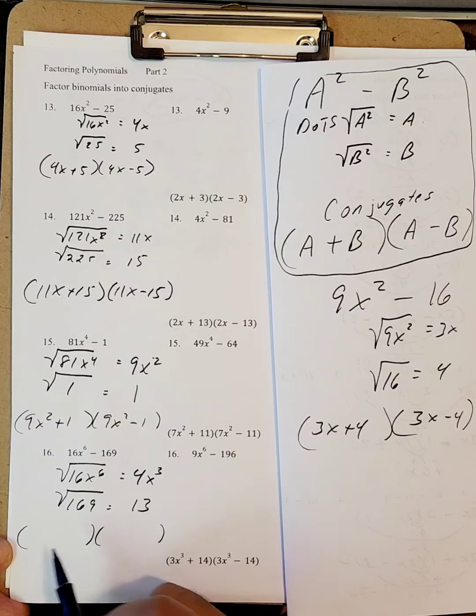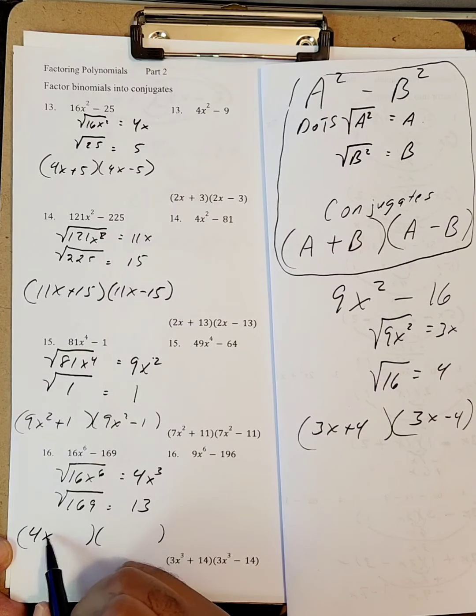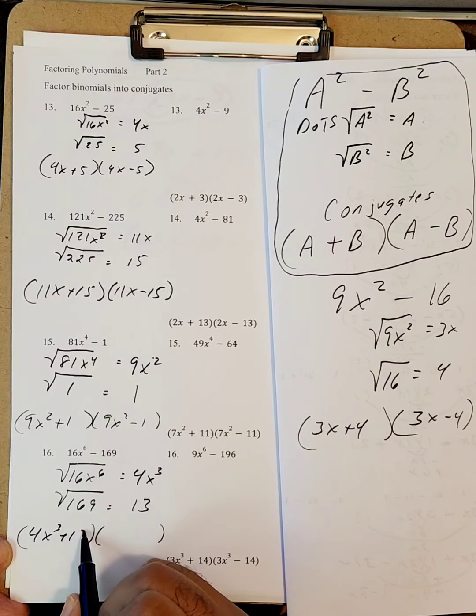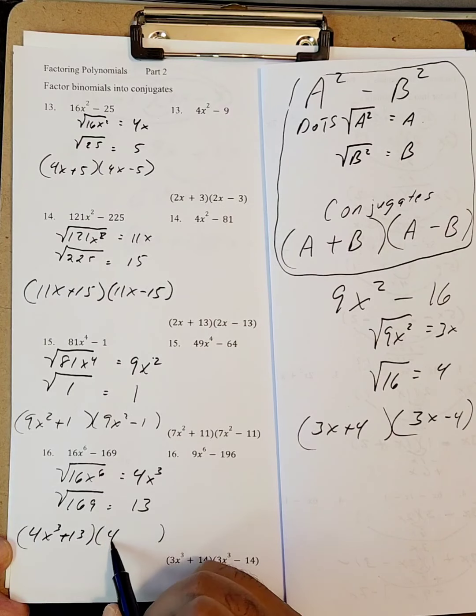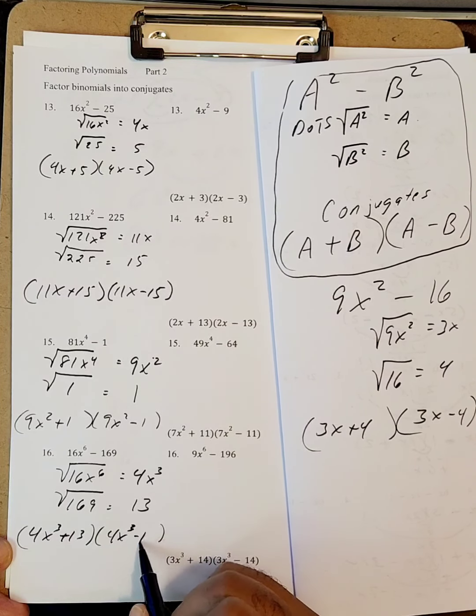So we're going to put those in. So this will be 4x cubed plus 13. And over here will be 4x cubed minus 13.